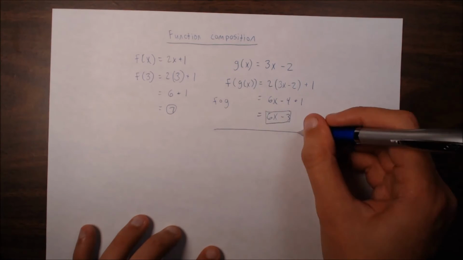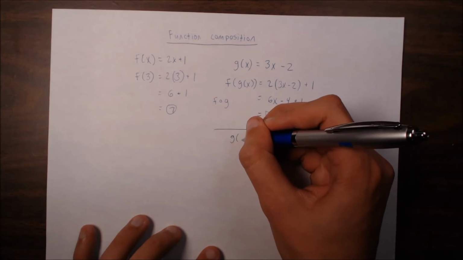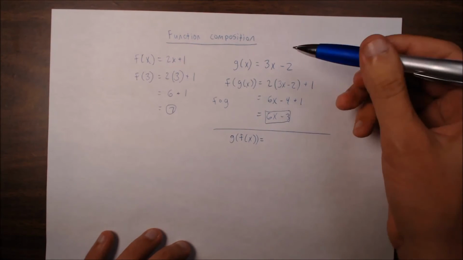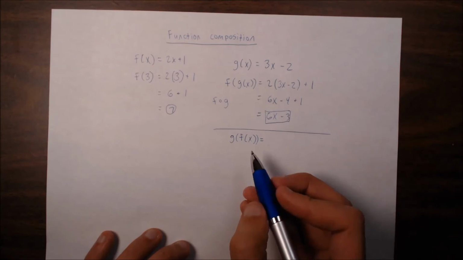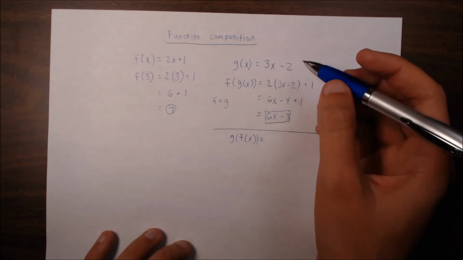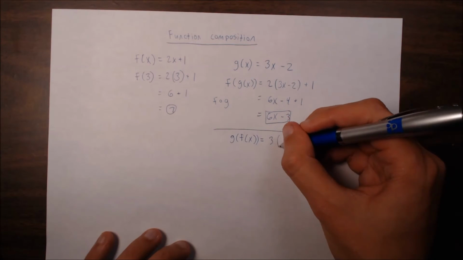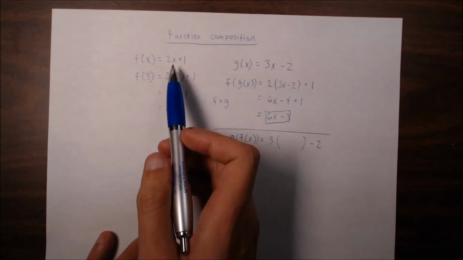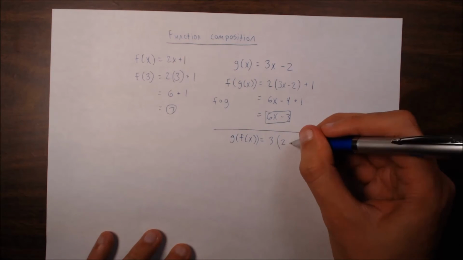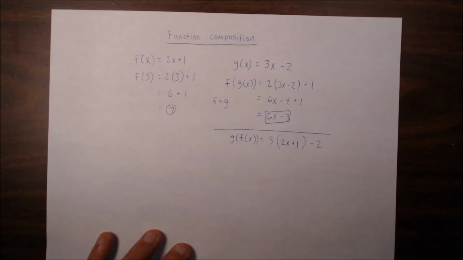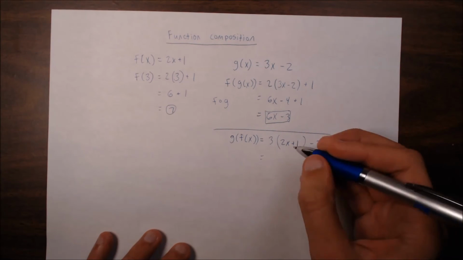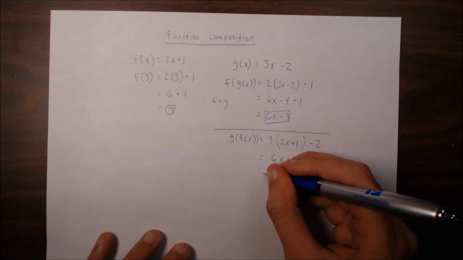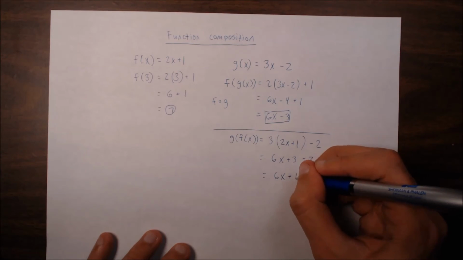Now, what if we did this in the other direction? What if I said g of f of x? Well, just like before, I'm going to start with my function g, because it's the outside function, and it's receiving f of x. g of x says 3 times x, which I'm replacing with parentheses. And instead of the x, I'm going to plug in the whole function f of x, which is 2x plus 1.